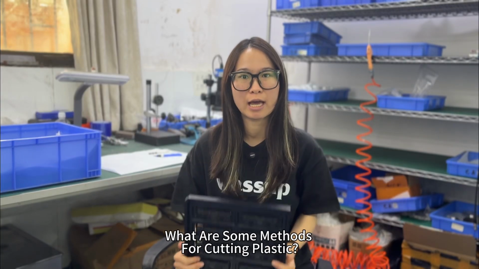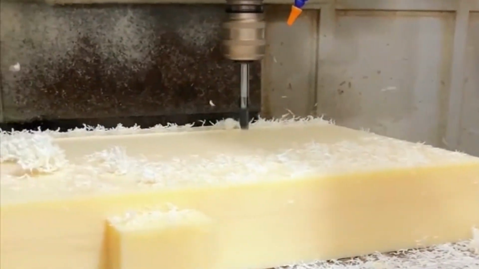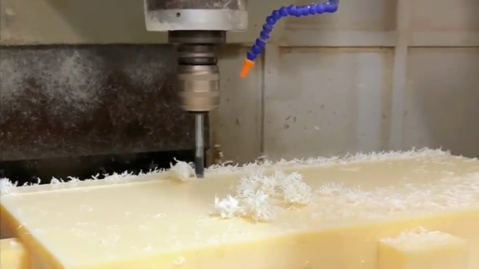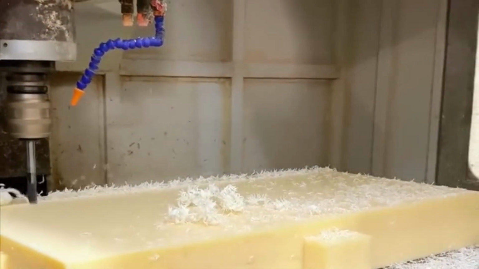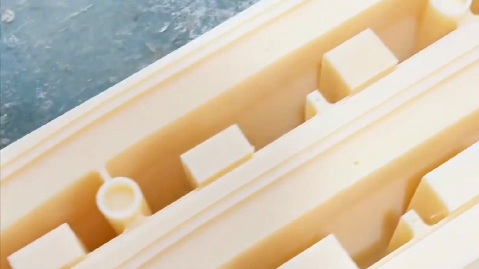In manufacturing, there are many ways to cut plastic. For example, scoring with a knife, sewing, hot knife cutting, and laser cutting. However, in industrial production and precision part manufacturing, the most commonly used and reliable method is CNC machining.